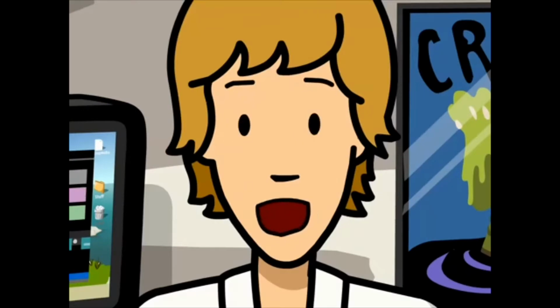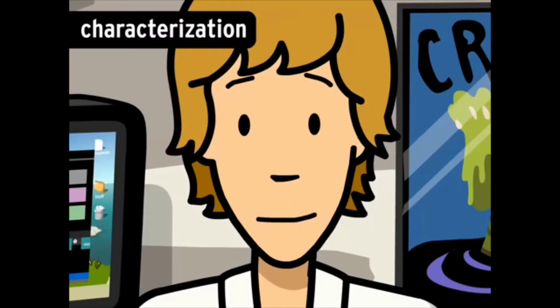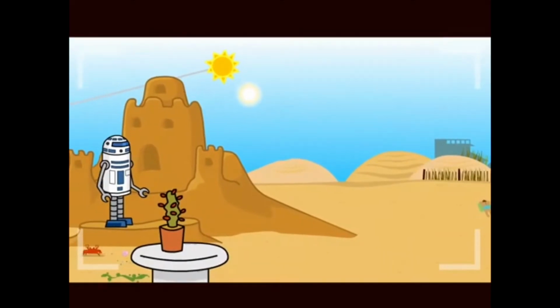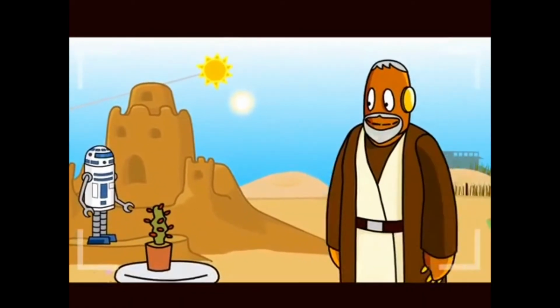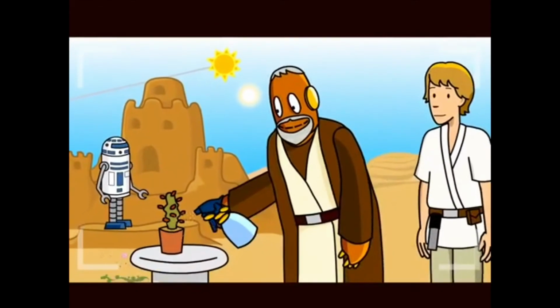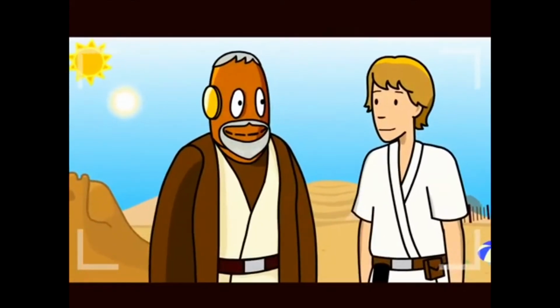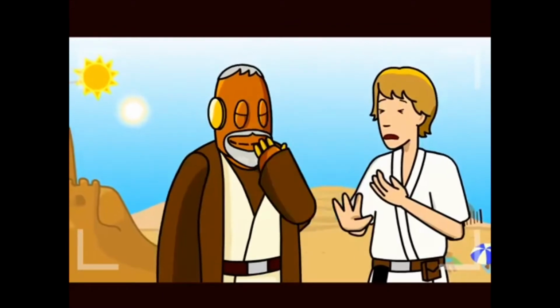Well, appearance is a key part of characterization. That's all the ways a character is portrayed: how he looks, speaks, thinks, and acts. Remember when we first meet Obi-Wan? He lives a simple life, not surrounded by gizmos and gadgets. He's a respected Jedi Master, but unlike the bad guys, he's humble and has a sense of humor.